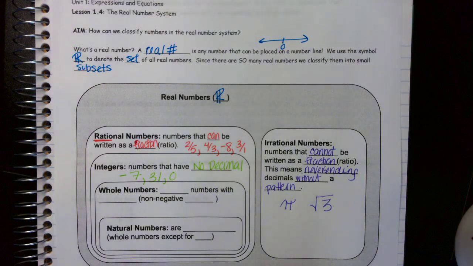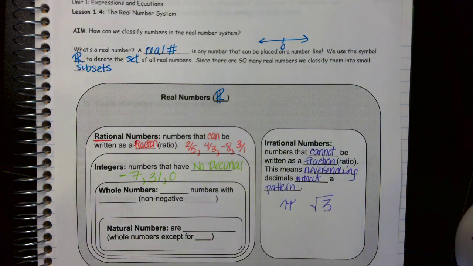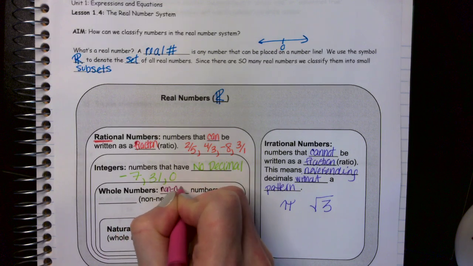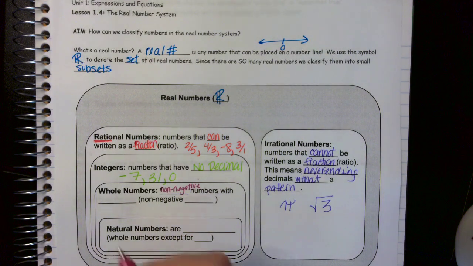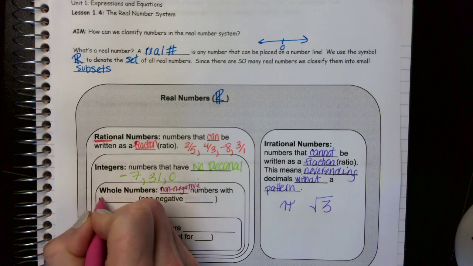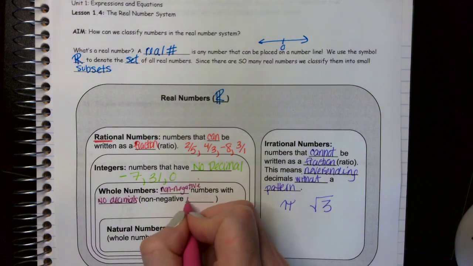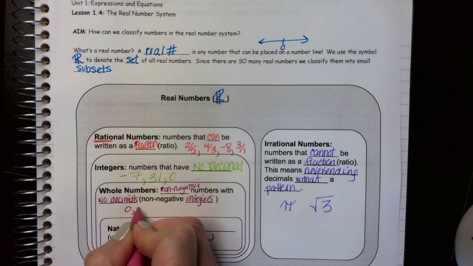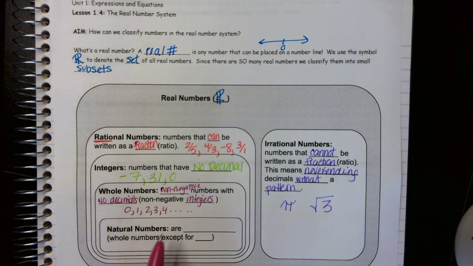Getting more specific than integer, we also have whole numbers. And these are non-negative numbers with no decimals. So these are non-negative integers. Non-negative integers, we go 0, 1, 2, 3, 4, all the way up. And more specific than whole numbers are natural numbers.